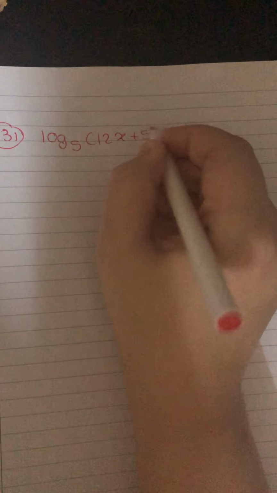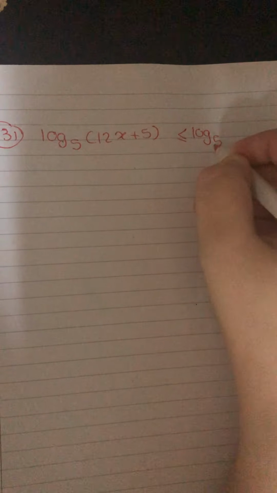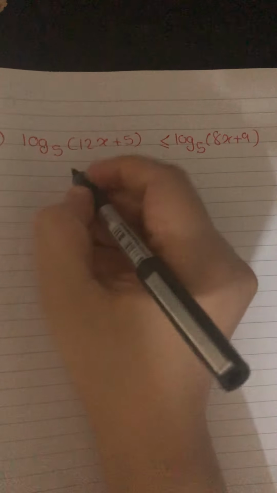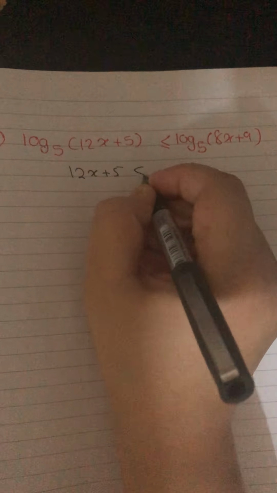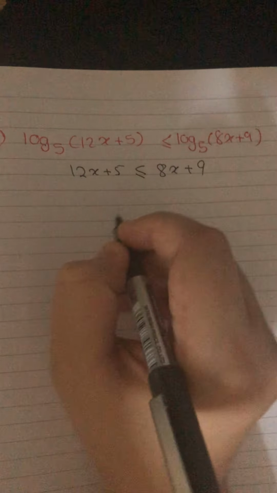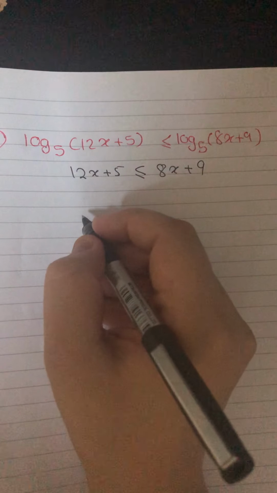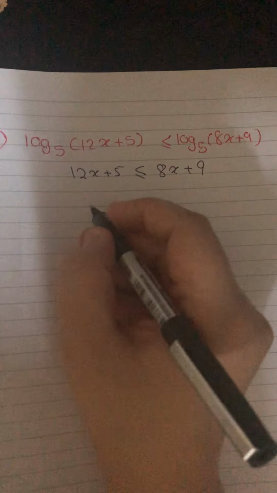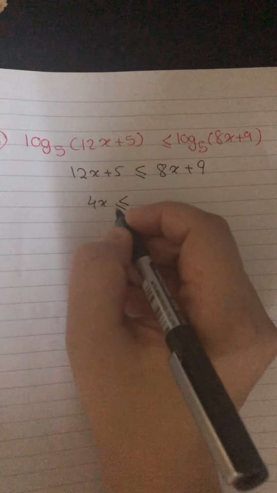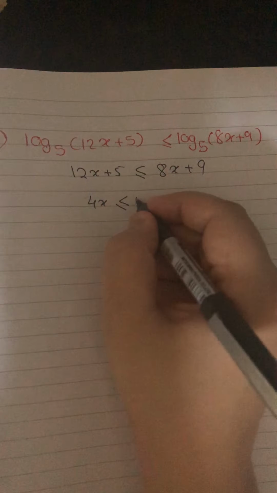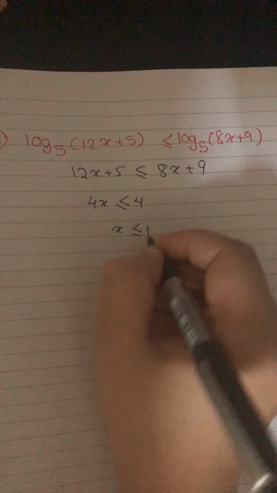For example, let's say question number 31. Log base 5 of 12x plus 5 less than or equal to log base 5 of 8x plus 9. Okay, so directly I would say 12x plus 5 is less than or equal to 8x plus 9. So 12 minus 8, then I'm going to get 4x is less than or equal to 9 minus 5, which is 4. So x is less than or equal to 1.